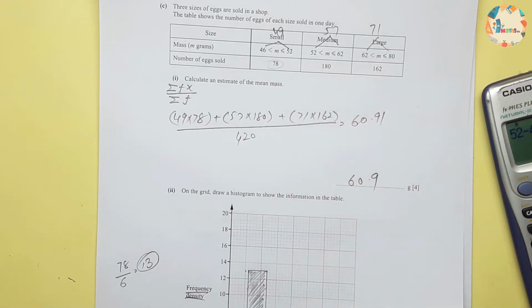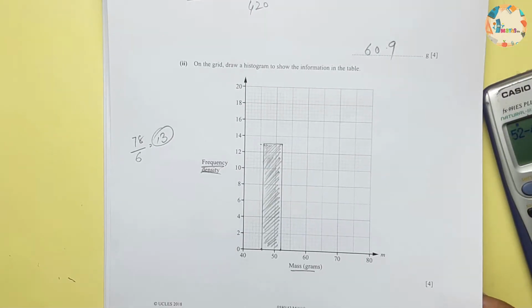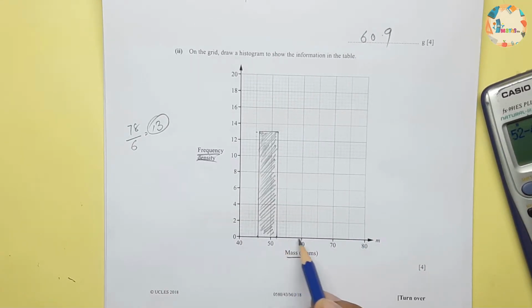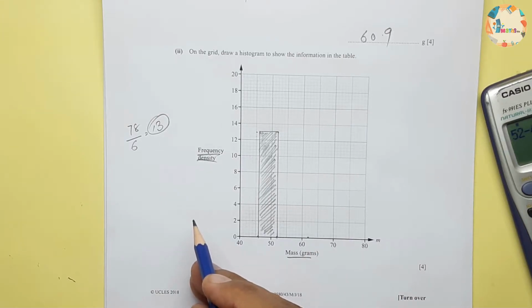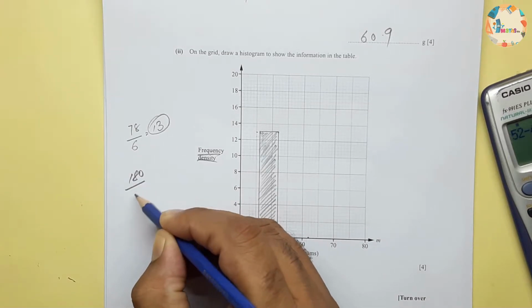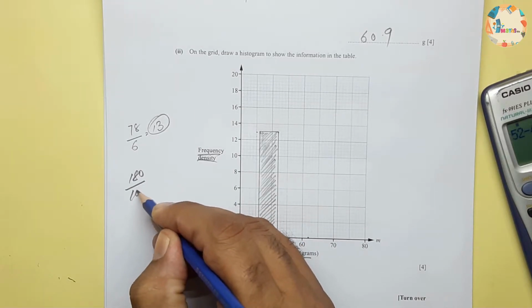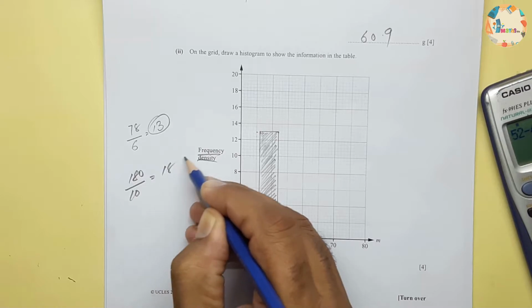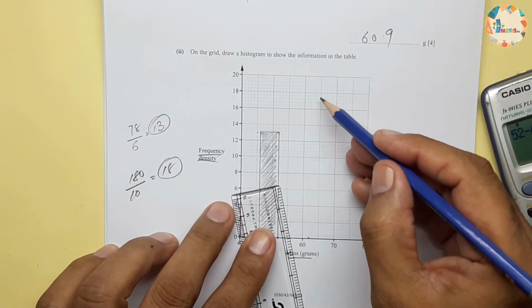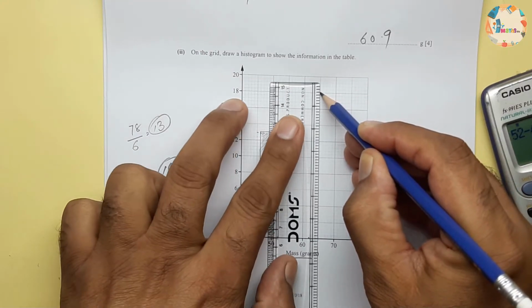Now the next is 52 to 62. So 52 to 62, this is 52 and 62 will be up to this one, and the height we have to calculate. Frequency is 180, so 180 divided by the class width 10 is equal to 18. So we take 18 height for this one. 18 is up to this mark.